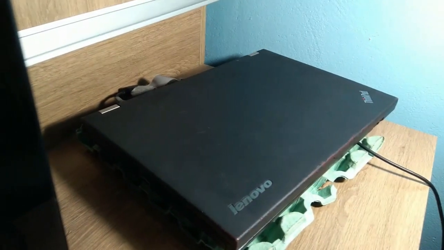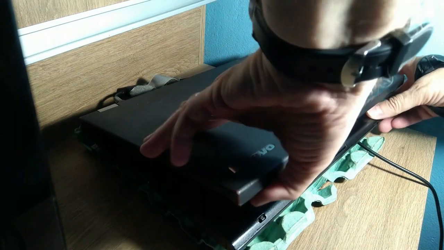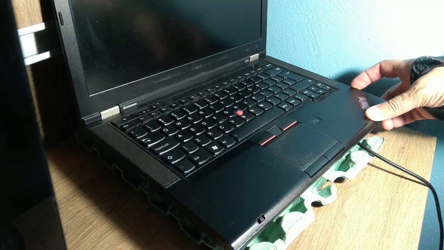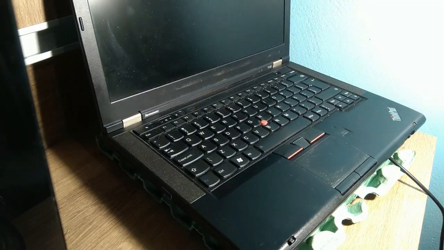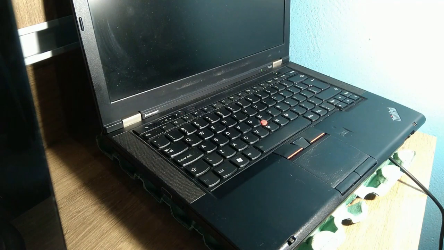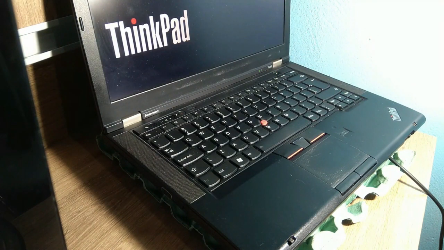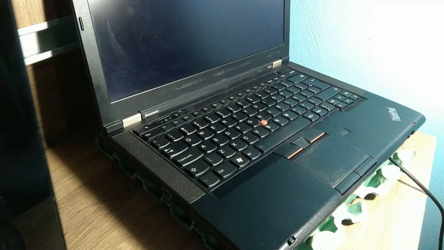Okay. This is my notebook. Lenovo T430. I love this machine. I guess it's the best machine I ever had. Okay, then we boot on it.